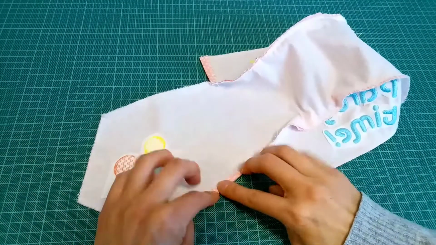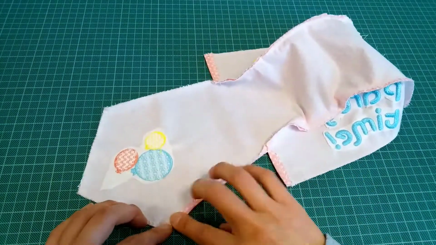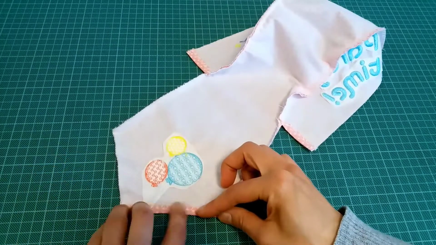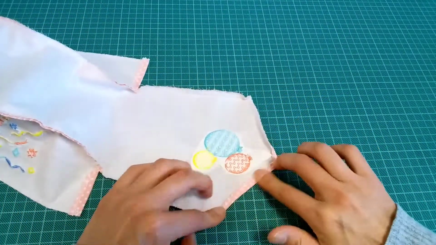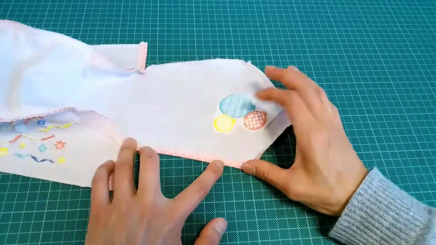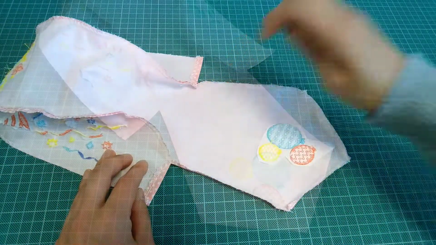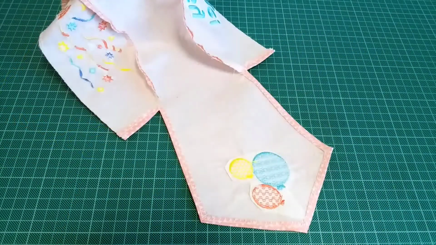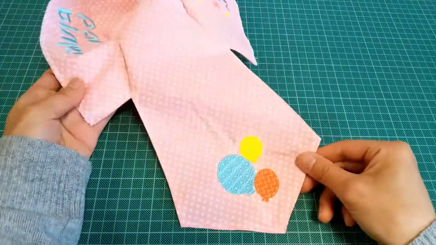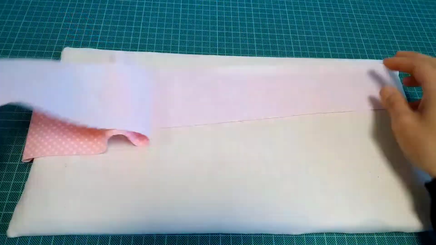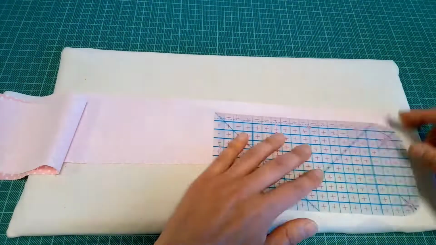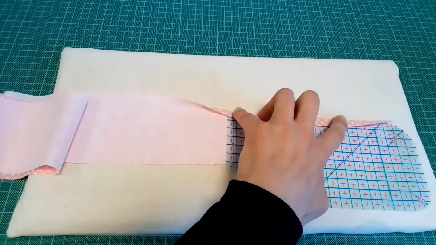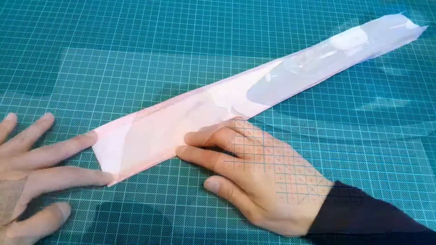Fold and sew the tail part by 1 centimeter, that is again 0.4 inches. Fold the end of the string by 1 centimeter, 0.4 inches, and iron it to make a crease.